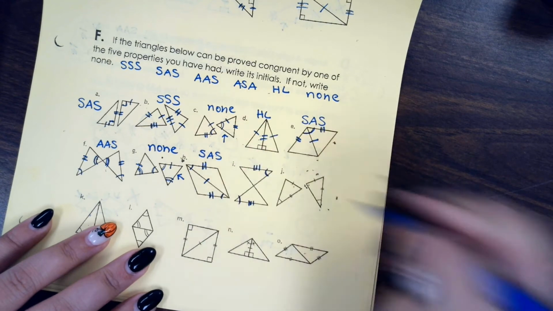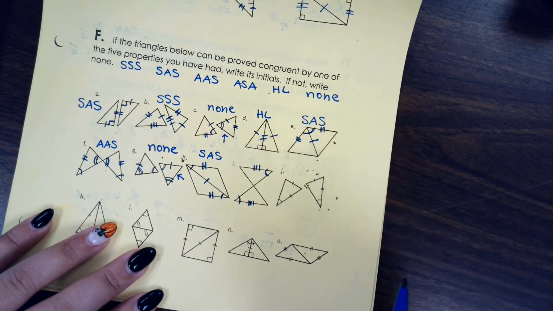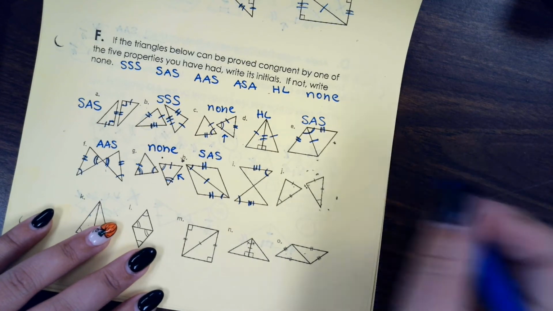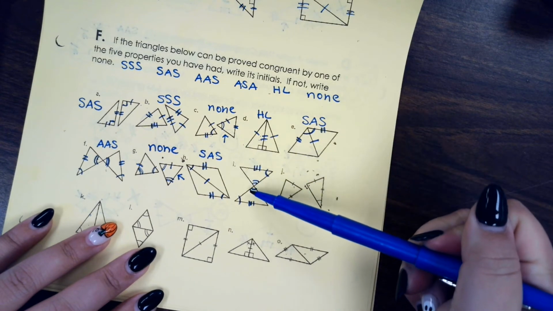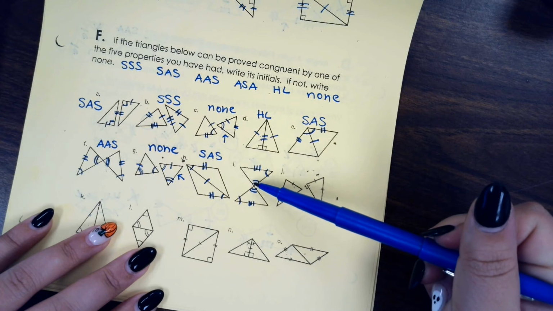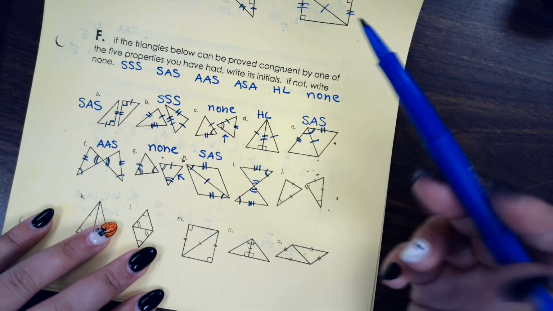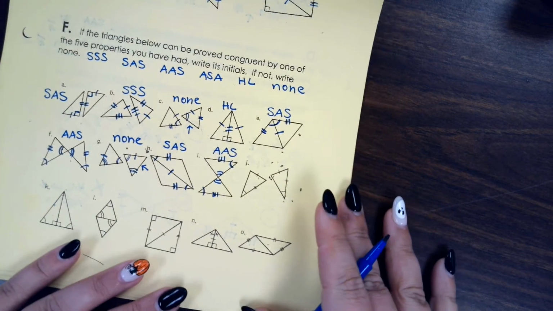Then we have congruent angles, and then we don't know anything else. But we cannot forget vertical angles are congruent. So check that out. We've got angle, angle, side, and same order here. Angle, angle, side. So we can prove this by angle, angle, side.